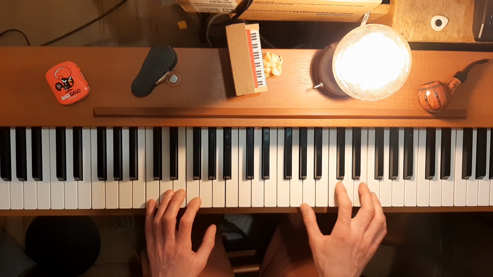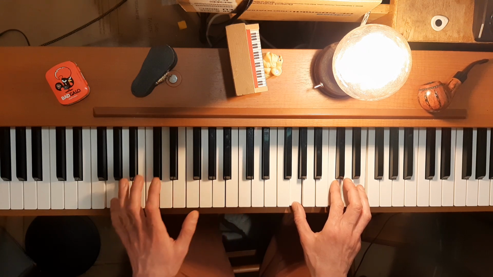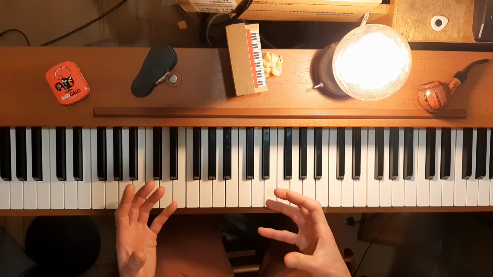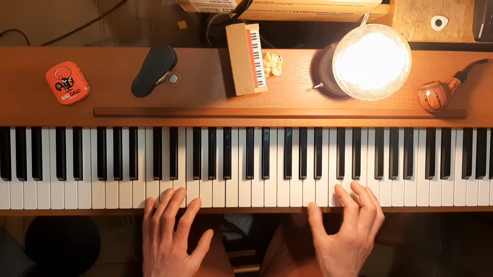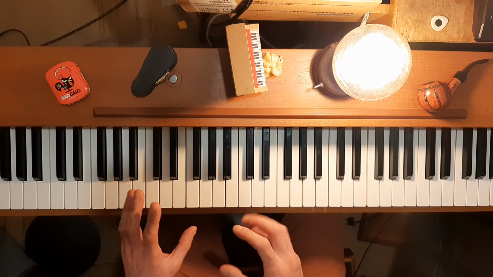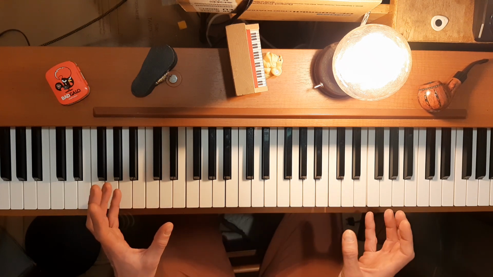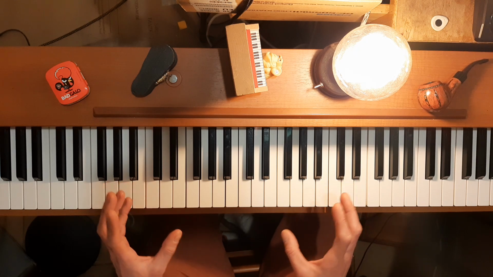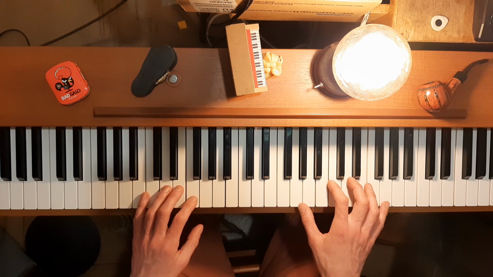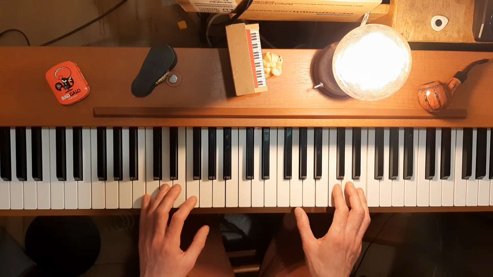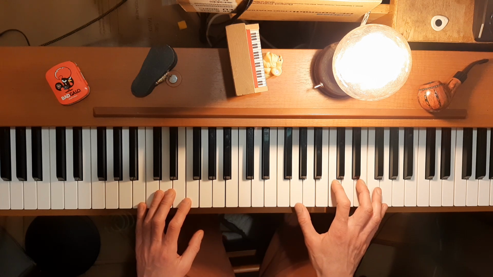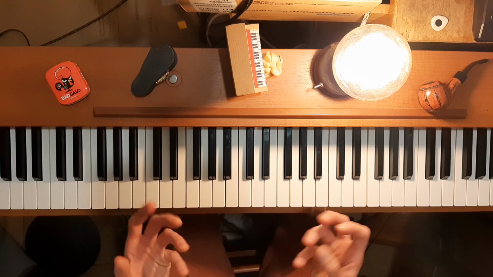I know the melody, and so I can improvise while I'm playing. I have a lot of control, maybe not always 100%, over both of my hands, even if I'm playing a kind of improvisation. It's the melody, but it's variations of the melody.